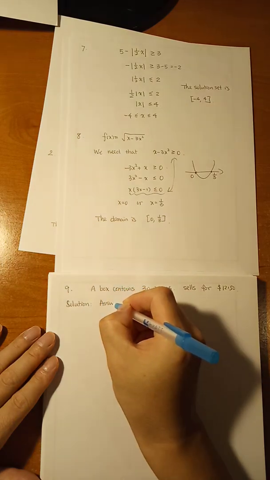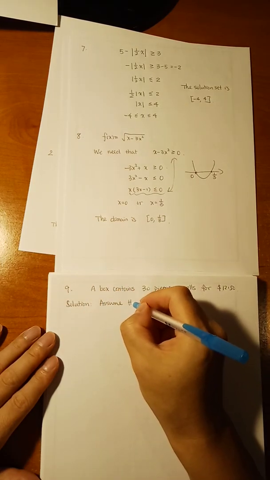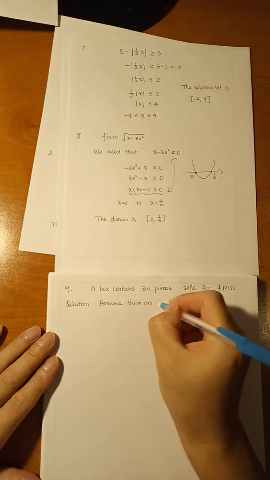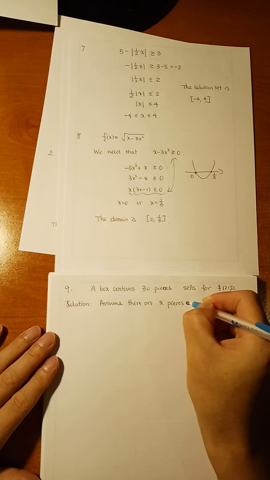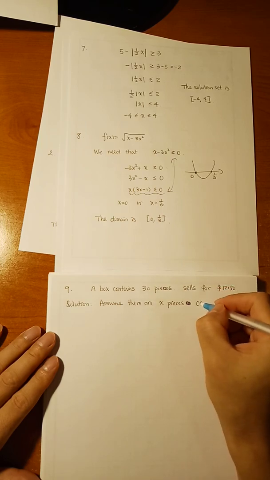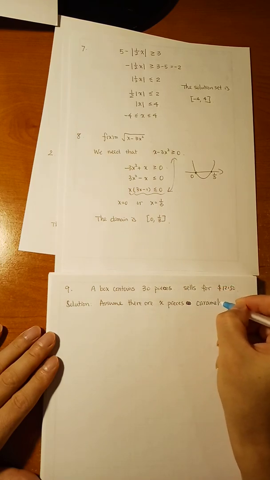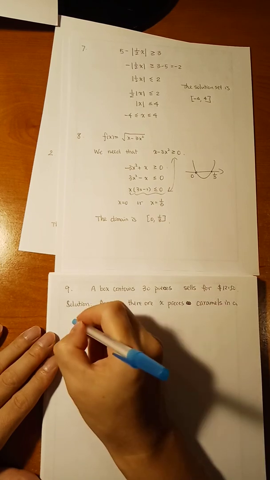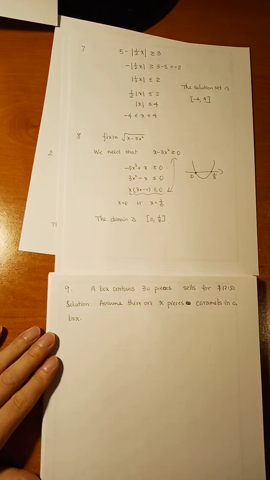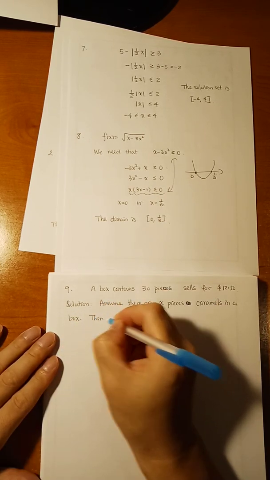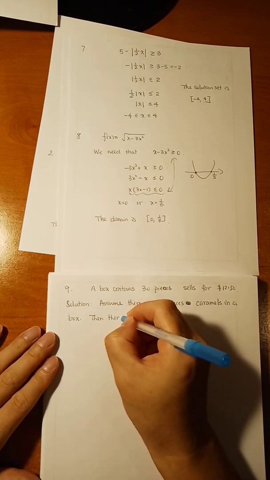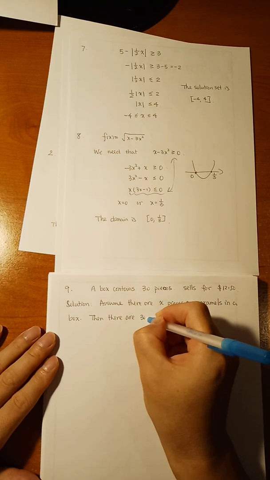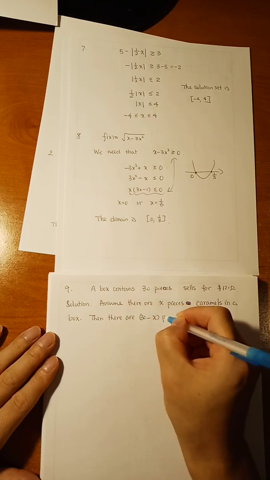Assume there are X pieces of caramels in a box. Then the total is 30. X pieces are caramels, so there are 30 minus X pieces of creams.